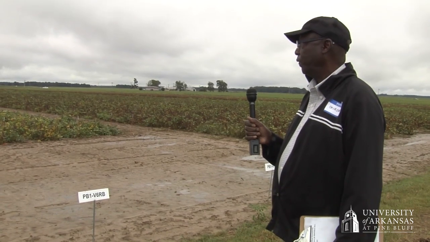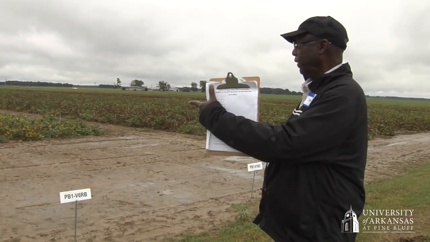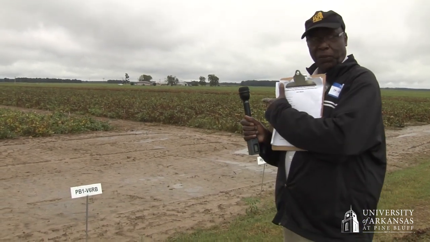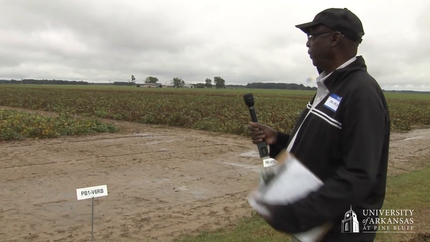For example, you have a red seeded, you have a white seeded, and sometimes we have black seeded varieties too here. Most of them prefer this Quick Pick here, which is a pink eye, white pink eye.